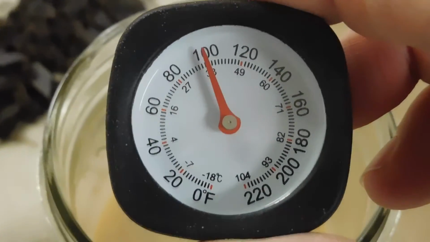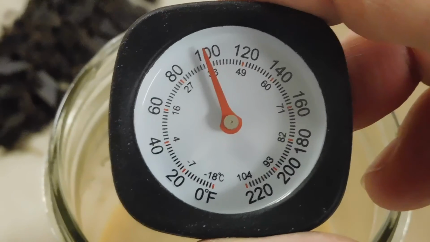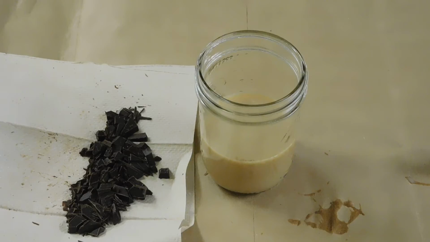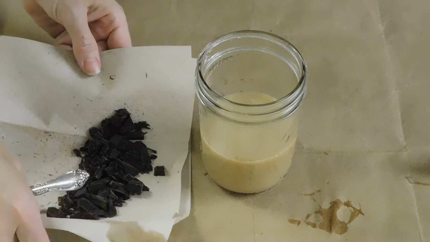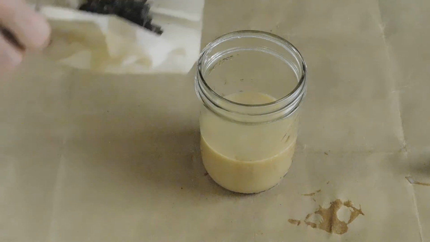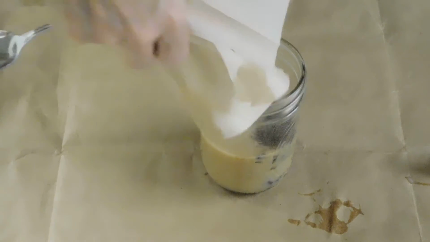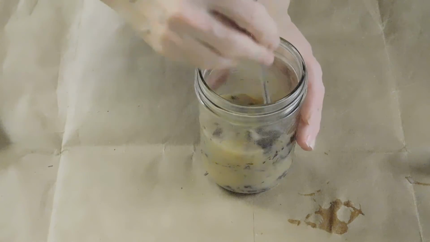So we're going to check the temperature. We're at about 100 degrees. We're going to pour the chocolate in. And stir.